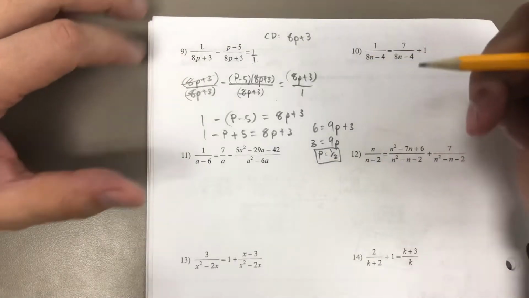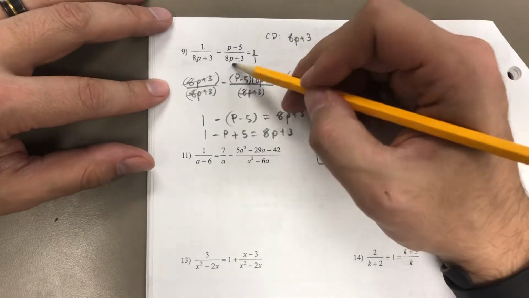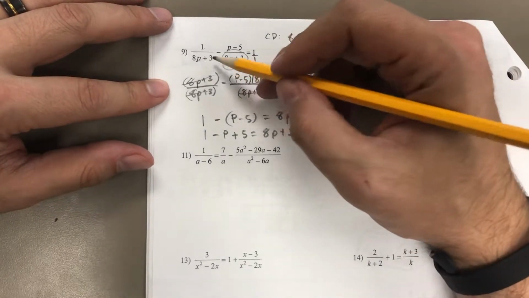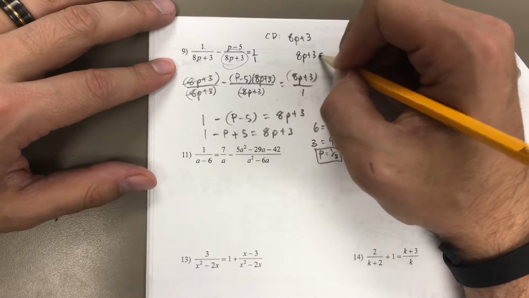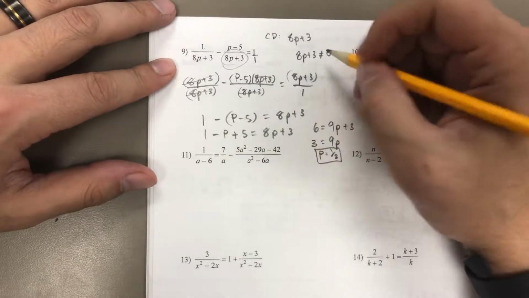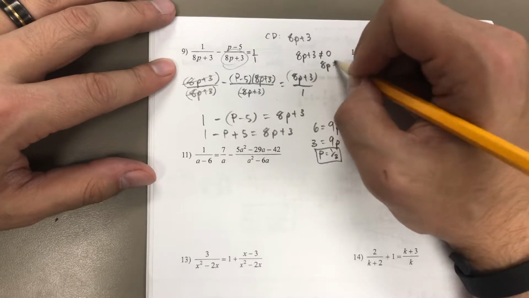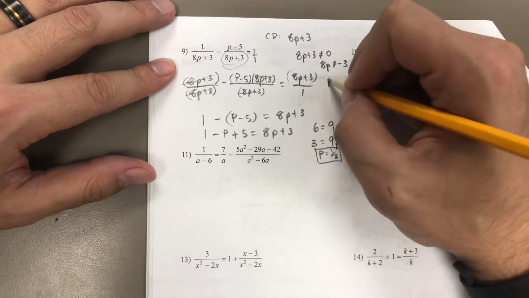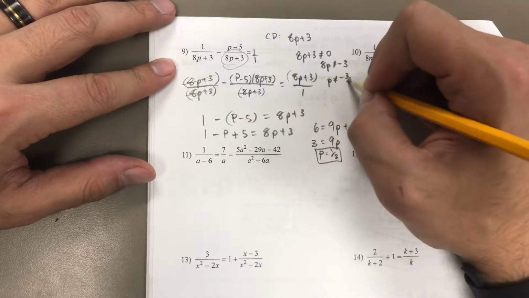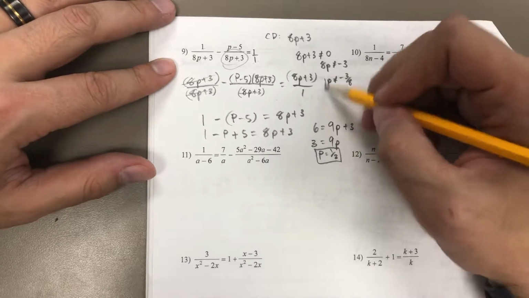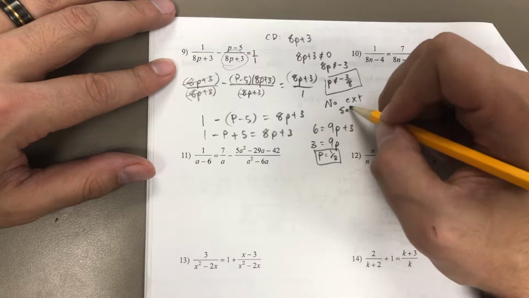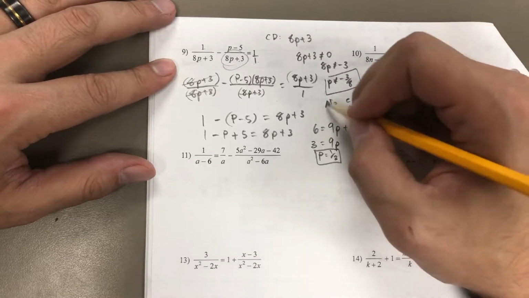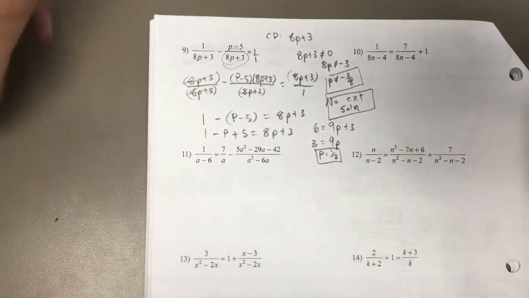Let's check for extraneous solutions. We go back over to our domain. Let's see here. So these ones have p in them, so we need to make sure that 8p plus 3 cannot be equal to 0. So subtract 3, 8p cannot be equal to negative 3. Divide by 8, p cannot be equal to negative 3/8. And that's not what it's equal to. So, again, we have no extraneous solutions. Hope we come across a couple of them soon, because so far this hasn't really been an issue yet.